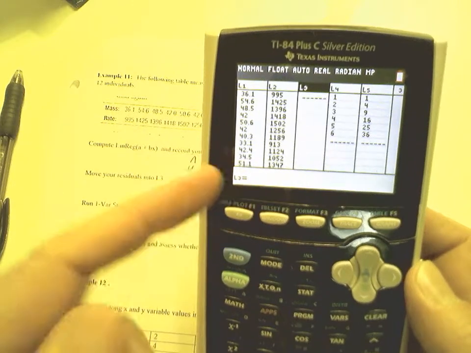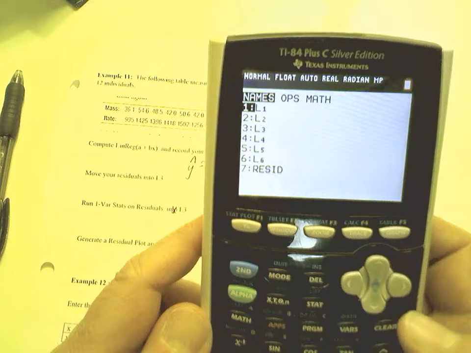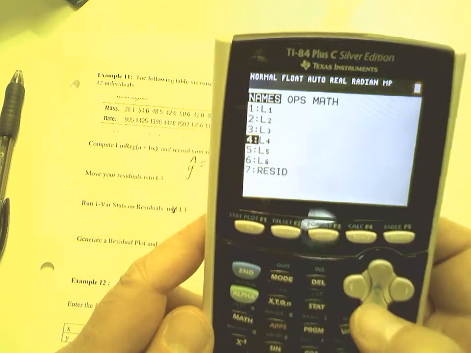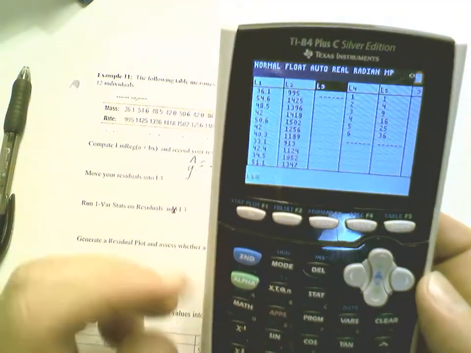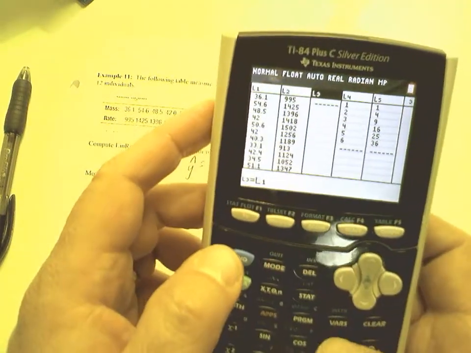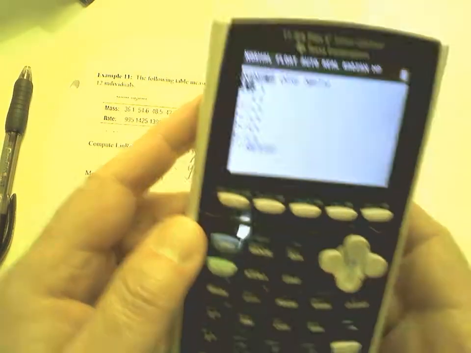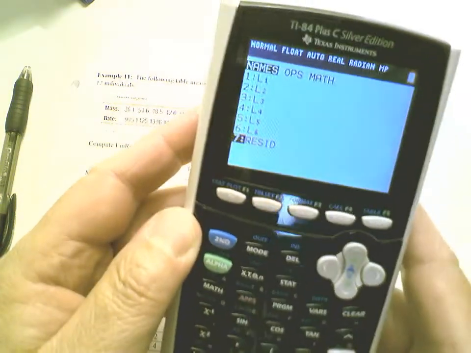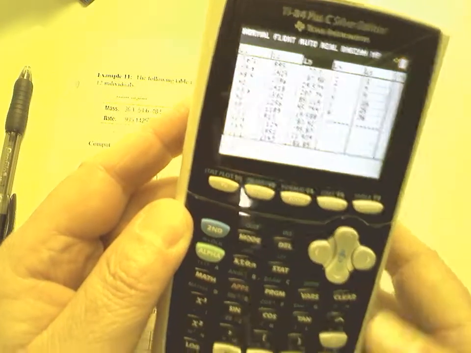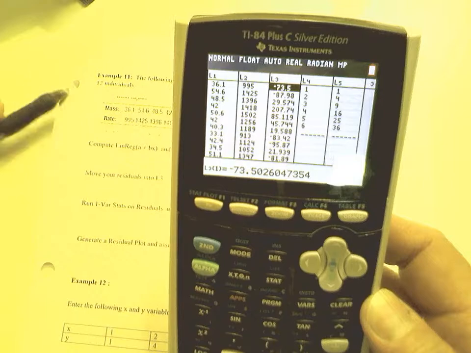You now can go over here and populate L3 by doing second, list, and taking option 7, your RESID. Oops, my fault. Let me clear that. I hit the wrong key. Second, stat, RESID, enter. And now I populate it. Sorry about that. I can see all my residuals.